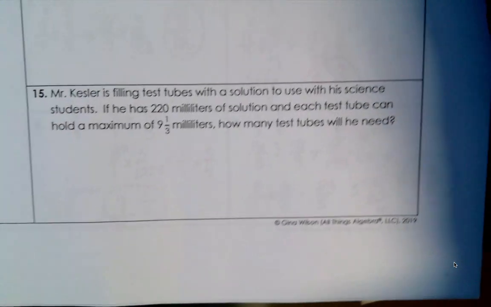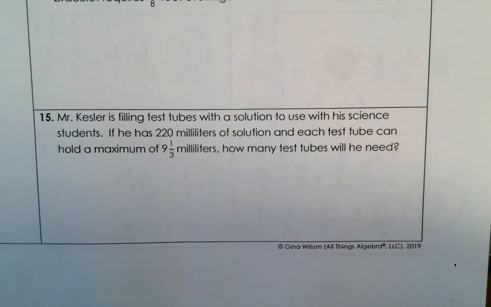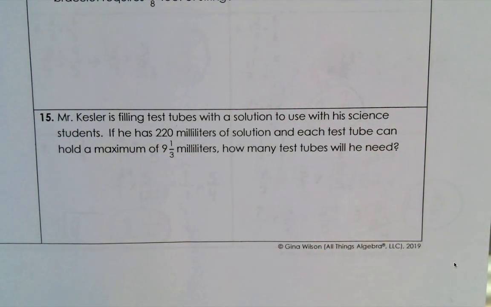Number 15, Mr. Kessler is filling test tubes with a solution used with his science students. If he has 220 milliliters of solution and each test tube can hold a maximum of 9 1/3 milliliters, how many test tubes will he need? That's another one to think about. Even if you have a little bit of leftover, it's got to go somewhere. So you got to think about when you have your quotient, how many test tubes do I need?